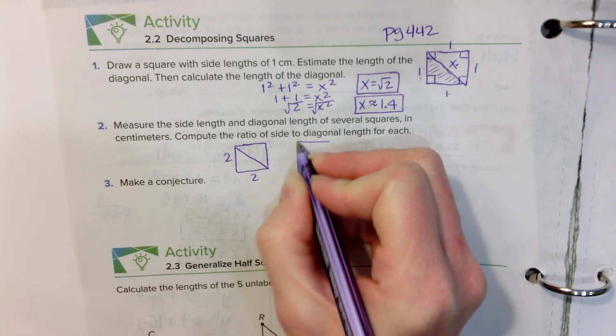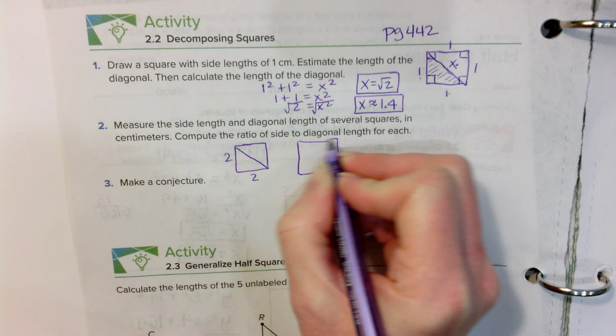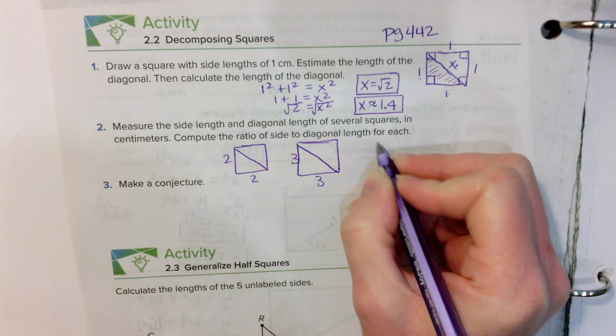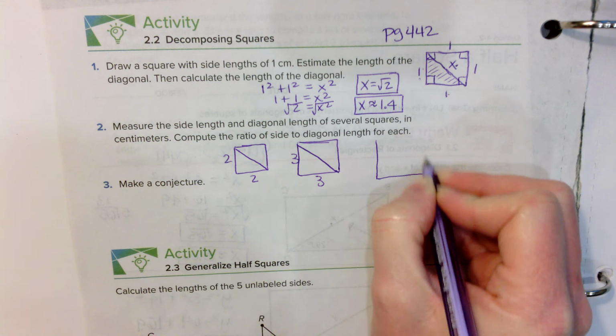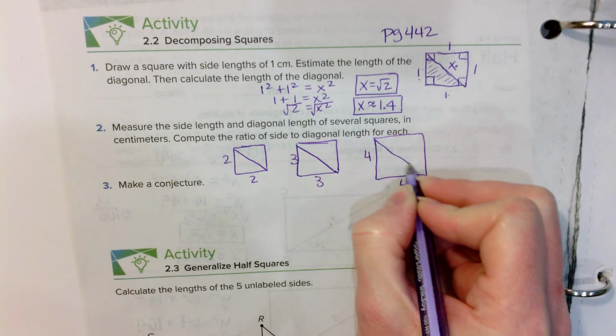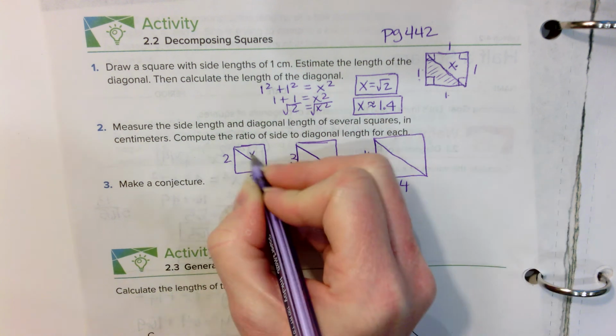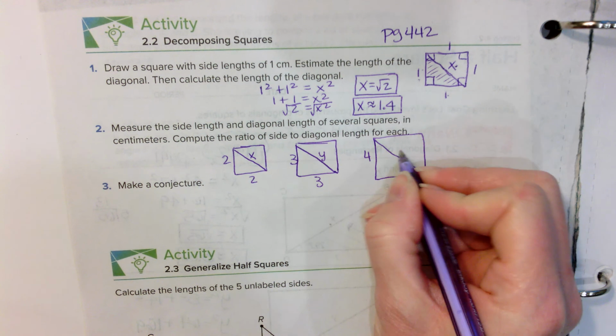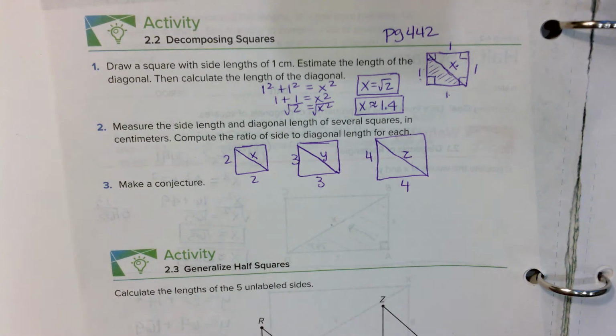let's do a slightly bigger square. Let's say it's 3 by 3. And then let's do a slightly bigger square. We'll say it's 4 by 4. Let's see what happens to my diagonal's length. We'll call this X, we'll call this Y, and we'll call this diagonal Z.